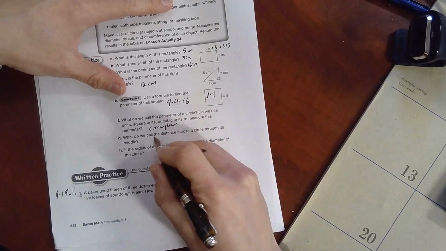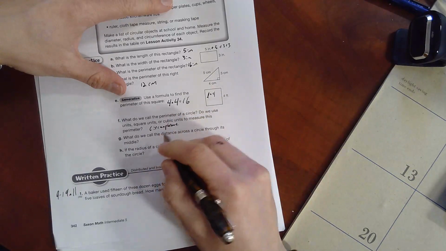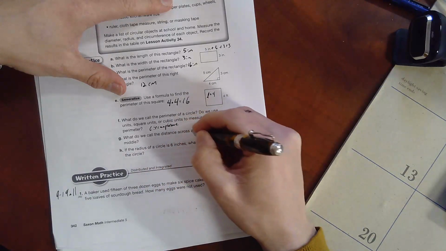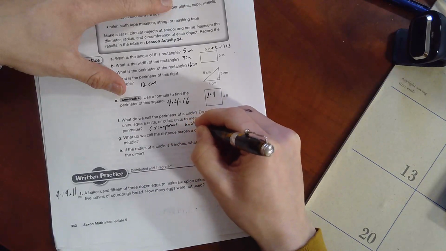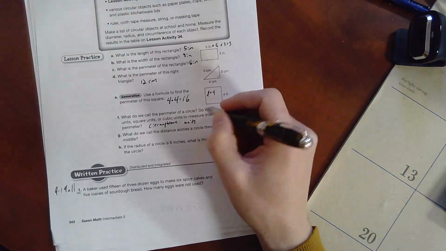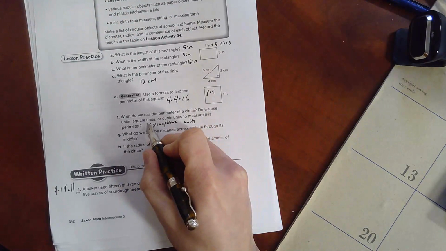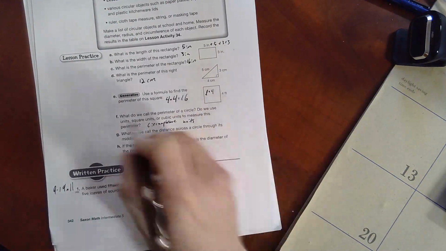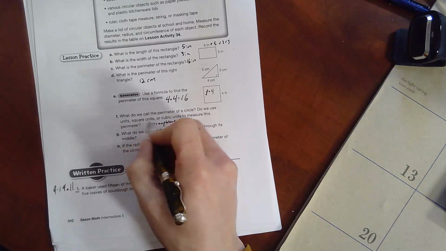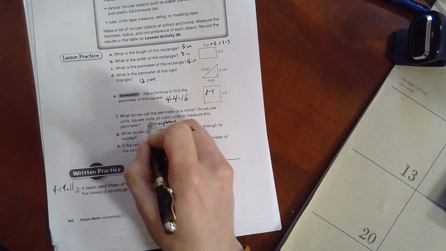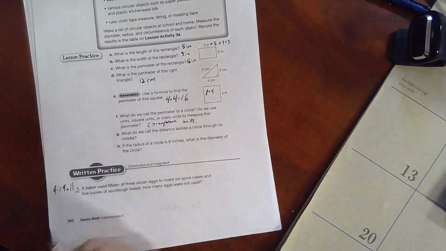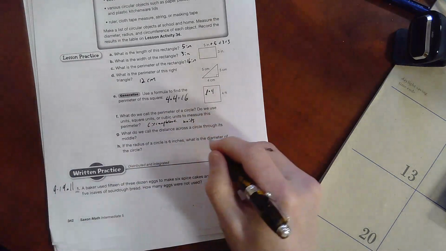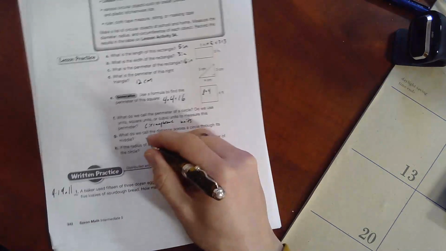Do we use units, square units, or cubic units? Just units. Okay. So square units are what you use for the area, and cubic units are what you use for volume. So a one-dimensional thing is a unit. A square unit is a 2-dimensional figure, and cubic units is a 3-dimensional figure. What do we call a distance across a circle? That's the diameter.